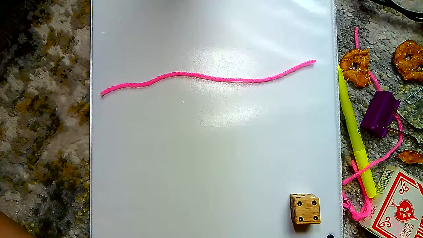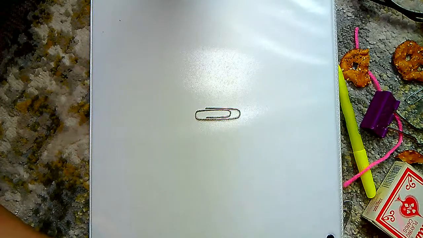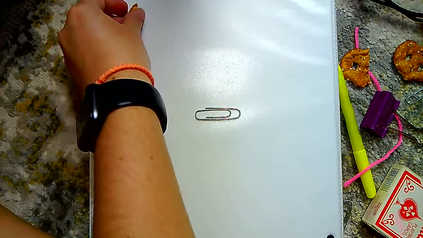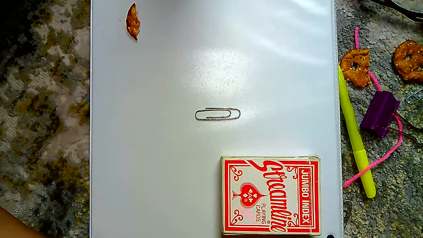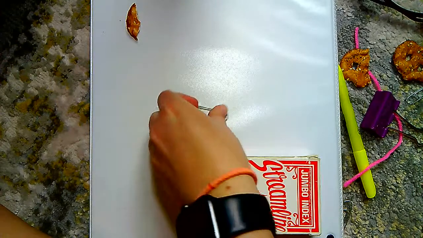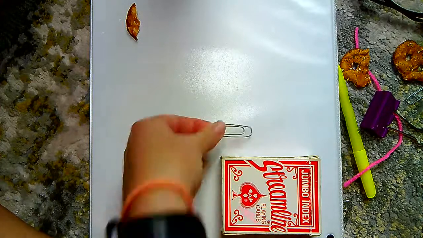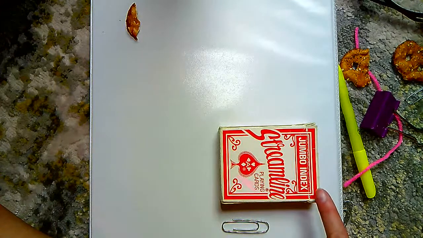Let's try another one. So let's have this paperclip be our measuring tool. So we have this paperclip, and now we are going to take this piece of a pretzel and then this stack of cards, this deck of cards. So we're going to use this paperclip to see how long each object is. So if you're measuring it, you can see that the deck of cards is longer than the paperclip.